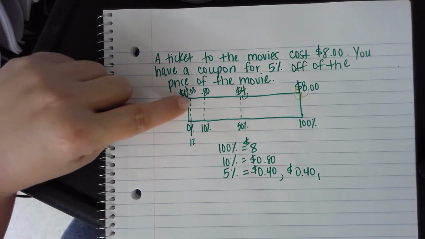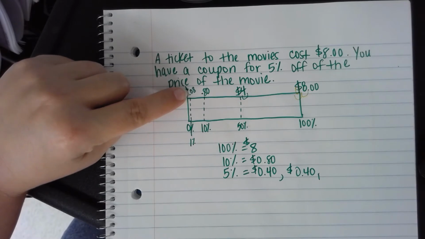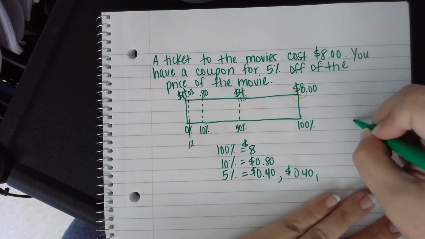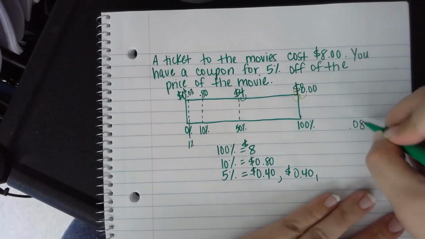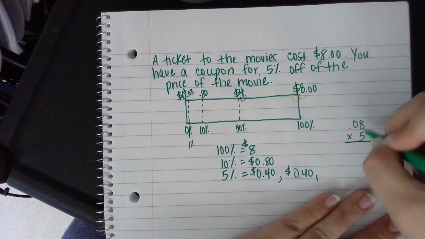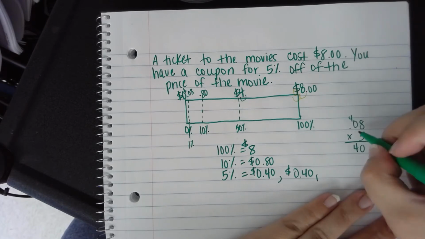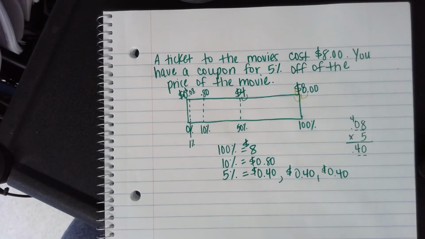Also, if I know 1%, I can multiply it times 5 because I want 5 of them. So we could do 0.08 times 5. And there it is again. So there's multiple ways that we could have gotten that one right there.